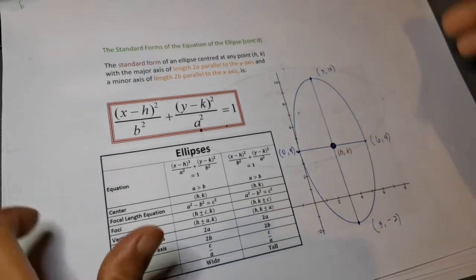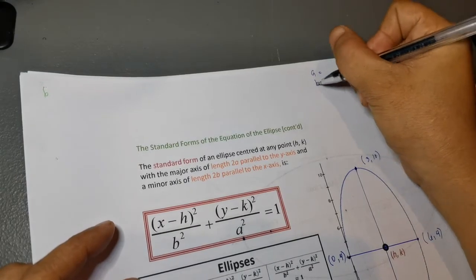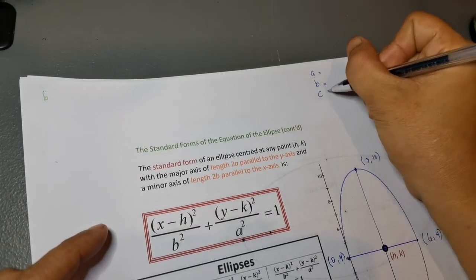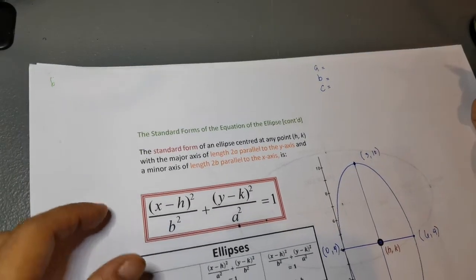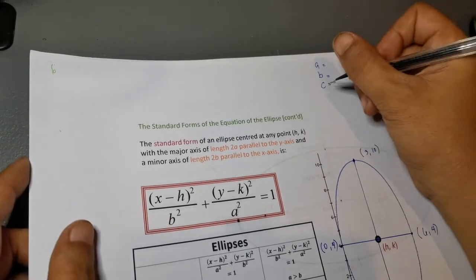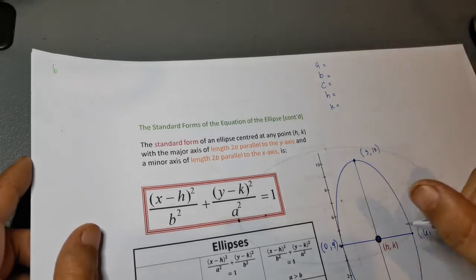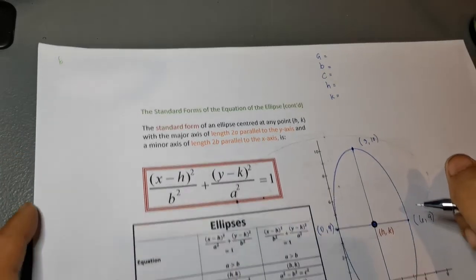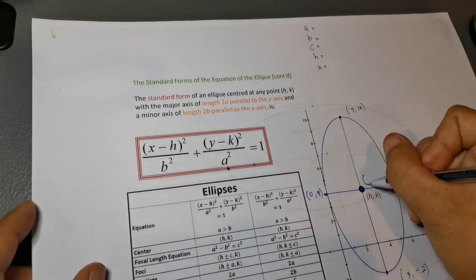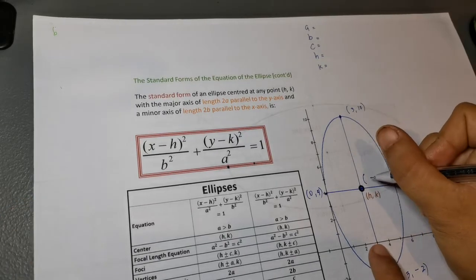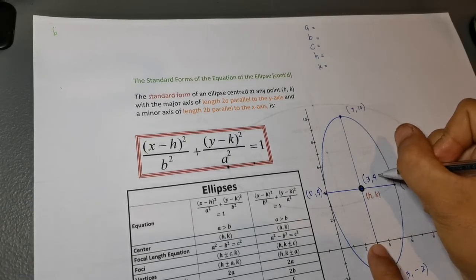We need the value of A, the value of B, the value of C for us to be able to find the coordinates of our foci. And then we have H and K. How about our center? What are the coordinates of our center? The coordinates of our center are 3 and 4.